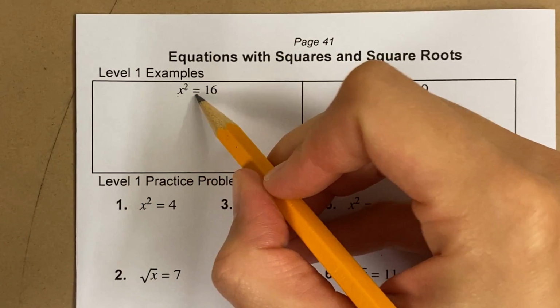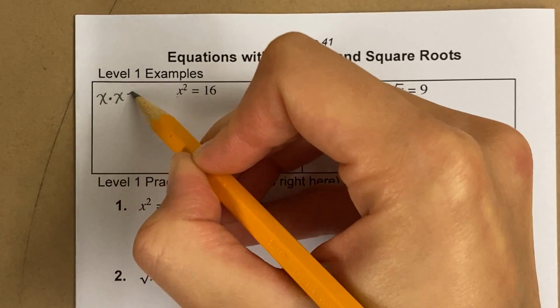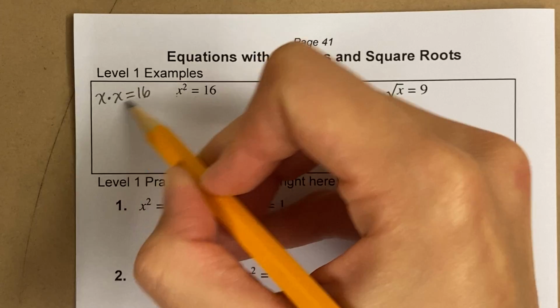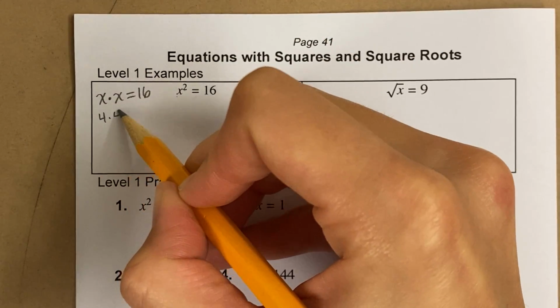This says x squared equals 16. So some number multiplied by itself equals 16. So let's think about what that number can be. Well, I think to myself, well, 4 times 4 is 16.